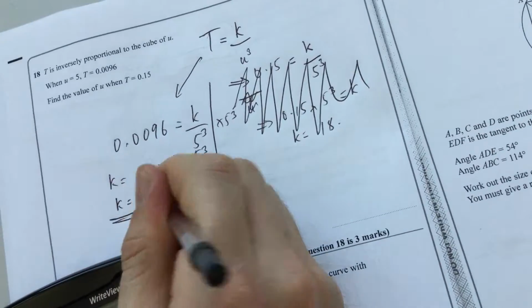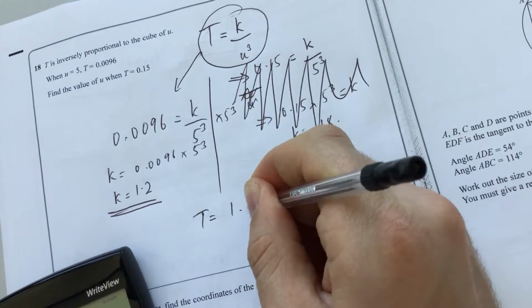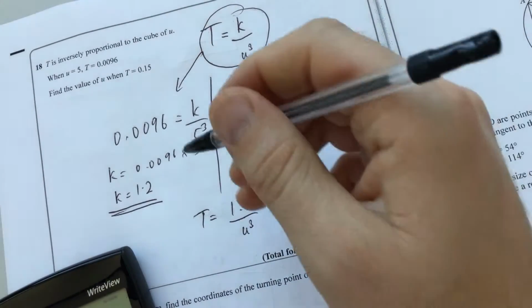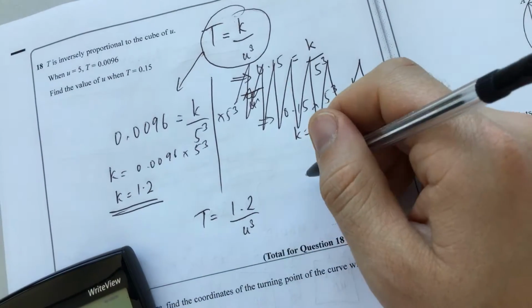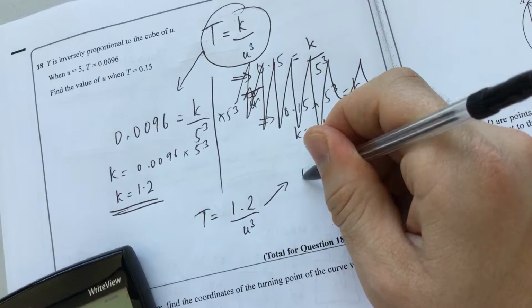So now we've got the value of k. Like I said, we're going to rewrite our formula without that. So 1.2 over u cubed. It's then saying if t equals 0.15, which I was using a minute ago, what's u? So let's do that. T is now that.